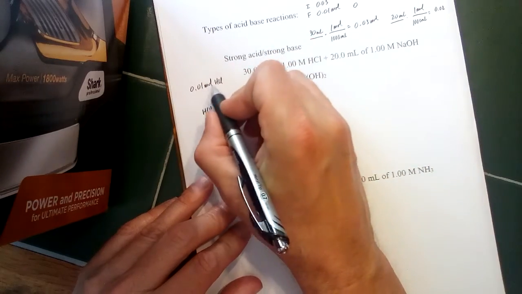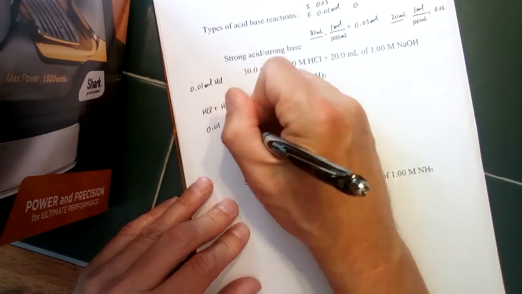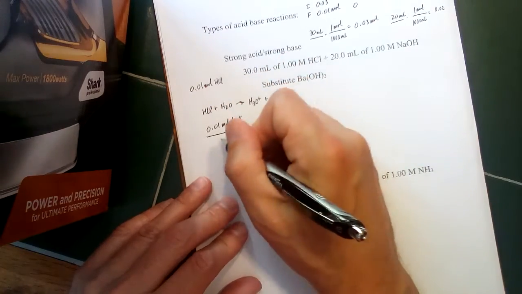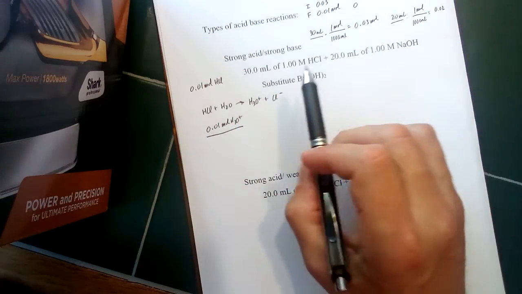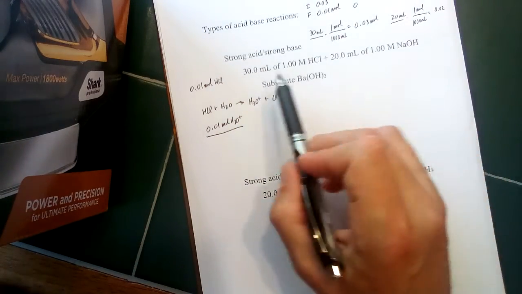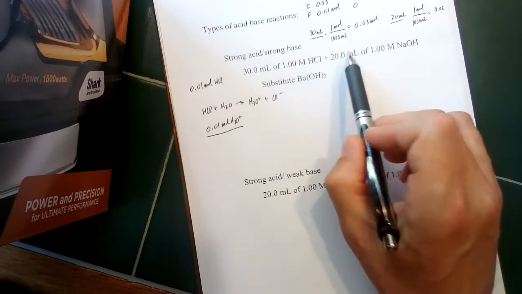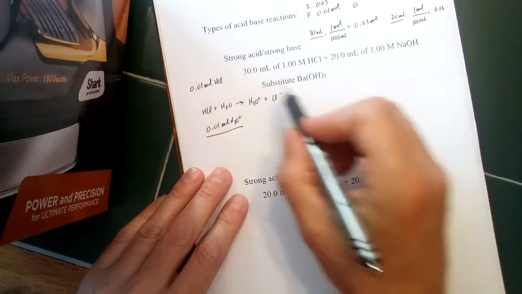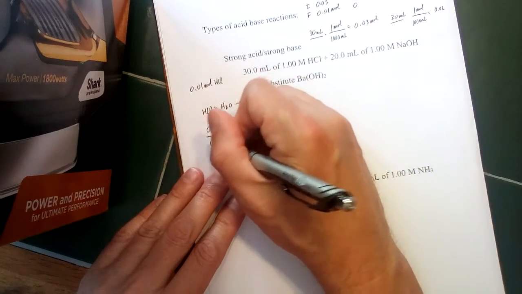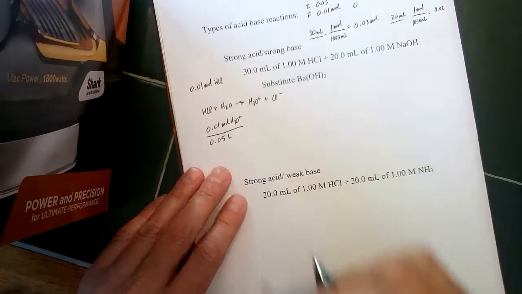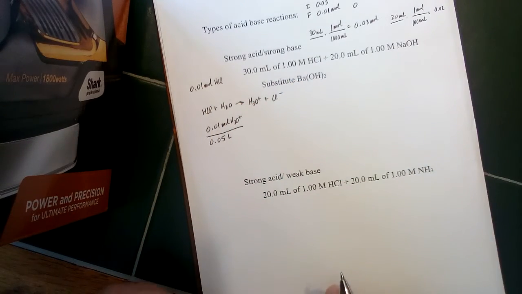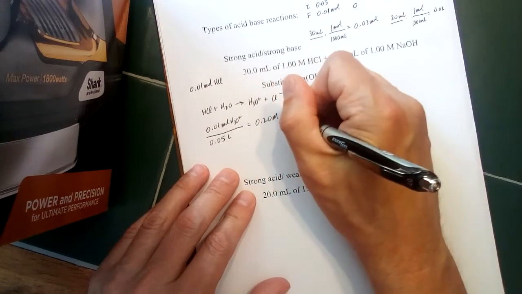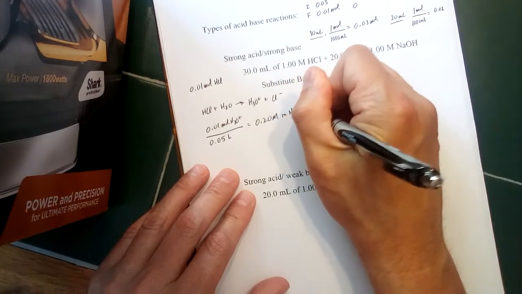But if my 0.01 mole of HCl becomes 0.01 mole of hydronium ion, I can turn that into concentration by dividing by the volume. Right? Now here things can get a little tricky because we're mixing solutions together. I started with 30 milliliters, I added 20 milliliters. That means my volume is going to be 50 milliliters at this point. If you take 50 milliliters and turn that into liters, since that's what you want for molarity, that would be 0.05 liters, which means this is 0.20 molar in hydronium ion.